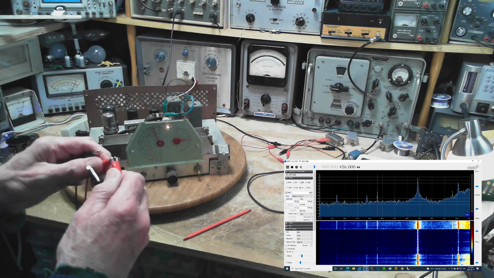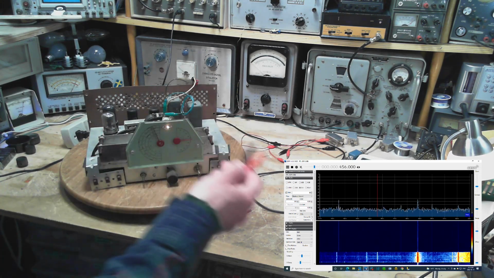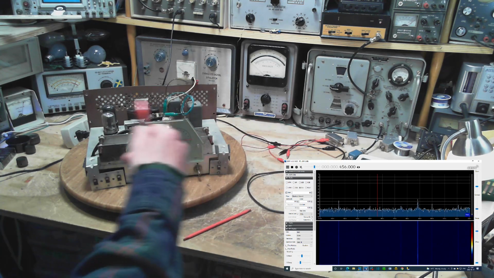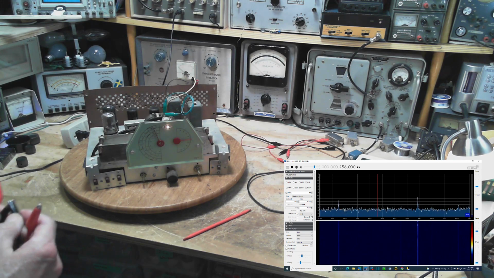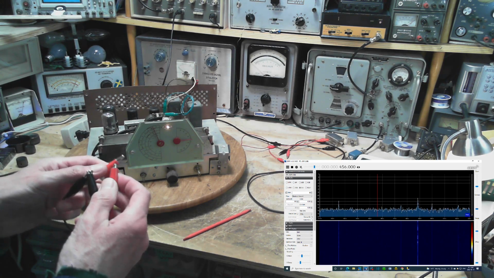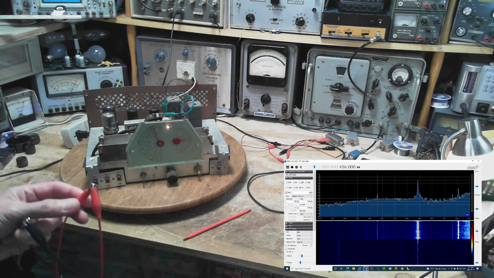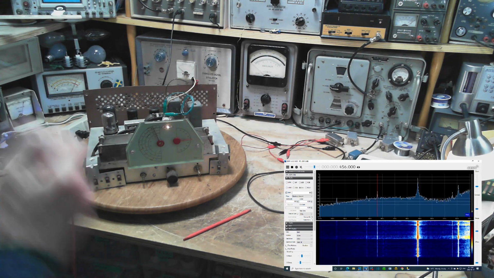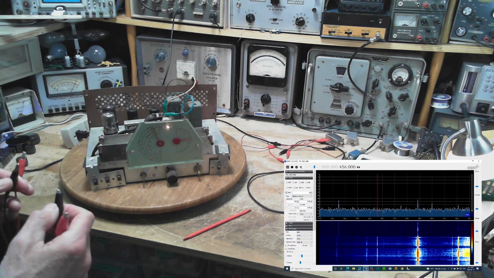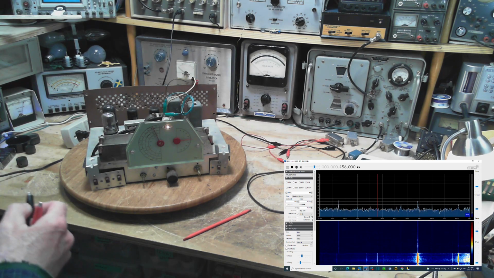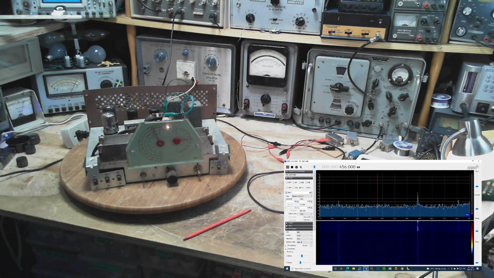Yeah, anyway, this is experimenting. Okay, you can still see it at 480. It's the same one I was looking at earlier, I think. Where'd our signal at 455 go?